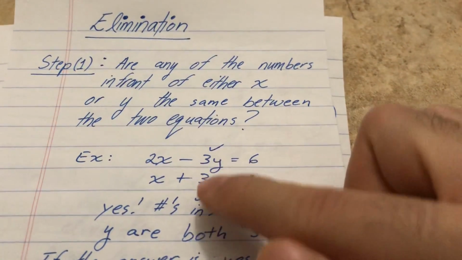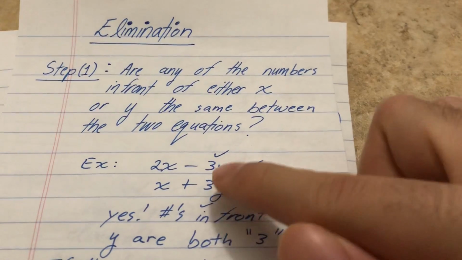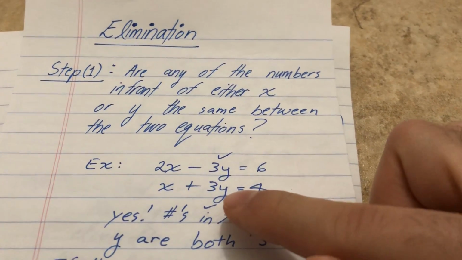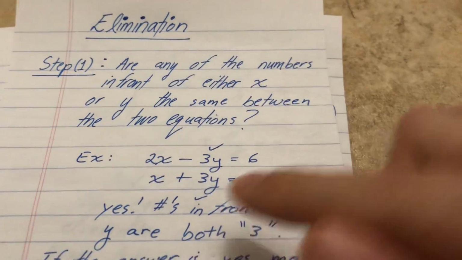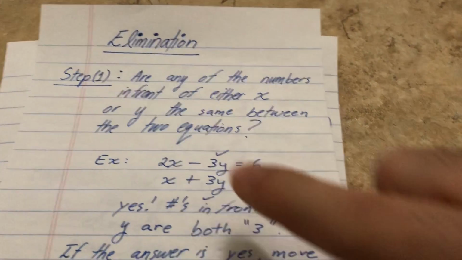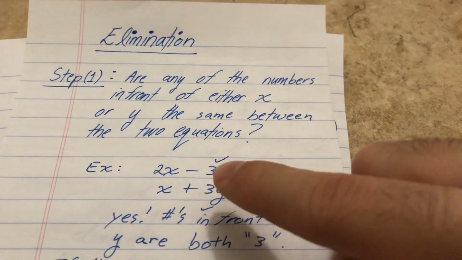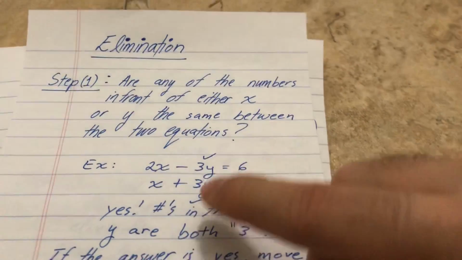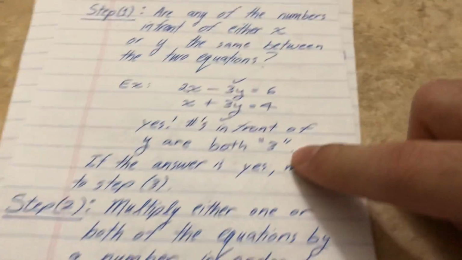So in this example, notice that I have a 3 right in front of both y variables. So I say, yes, the numbers in front of y are both 3. Forget about the fact that one's a negative 3, the other one's a positive 3. I just want to know if the digits are the same. Then I can move on to step 3.